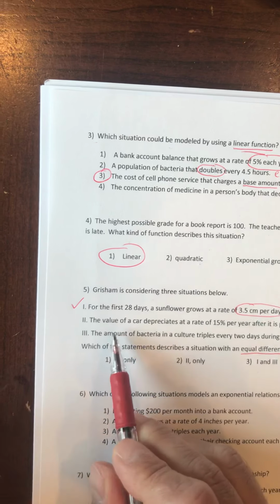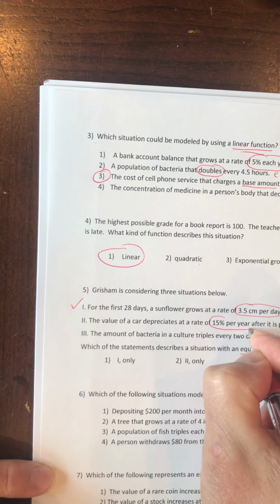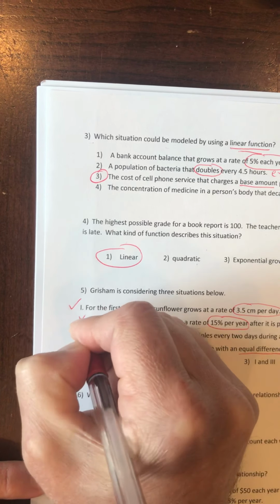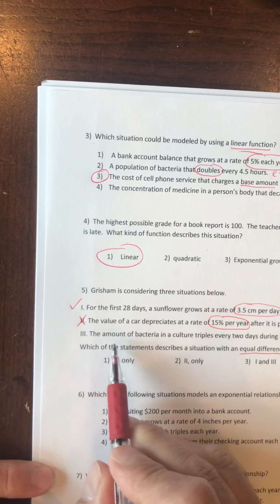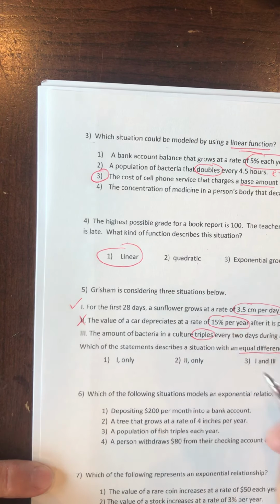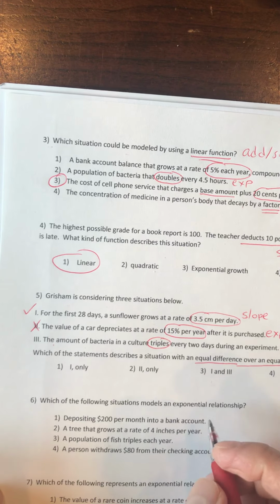Check. 2, the value of a car depreciates at 15% per year. As soon as you see that, that's exponential. That's not it. Choice 3, the amount of bacteria triples. As soon as you see triples, that's exponential. So which one's linear?